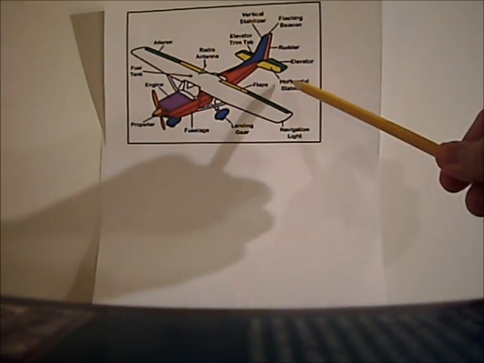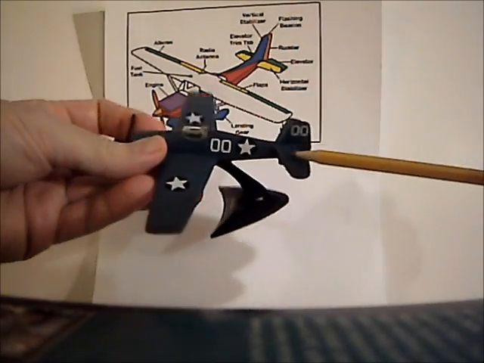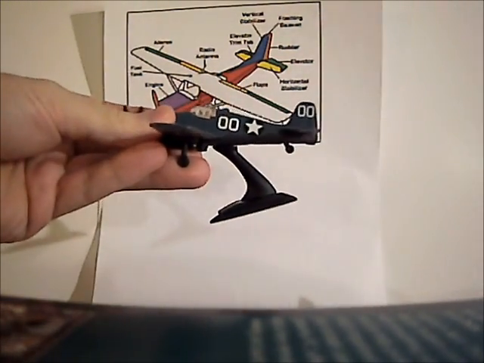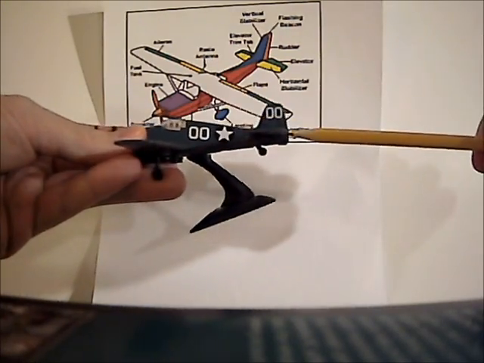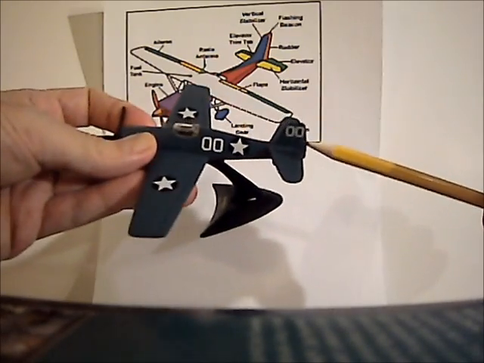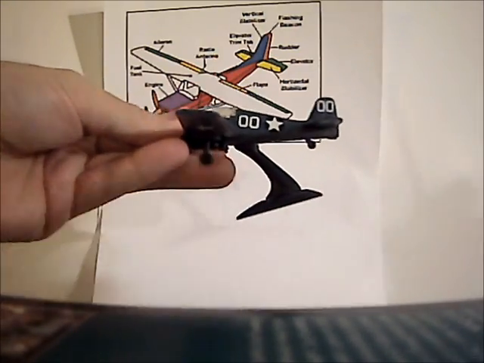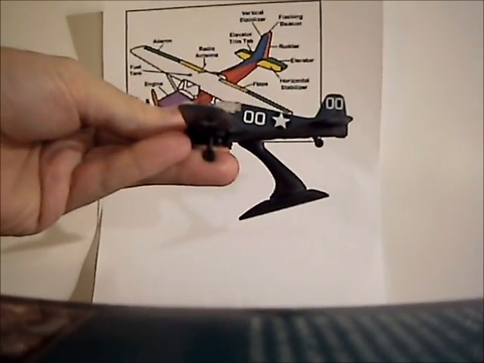Next, let's take a look at the horizontal stabilizer. This is the horizontal stabilizer, which is part of the tail section. The horizontal stabilizer is right here. When the elevators, which are attached to the back and move up and down, are flush with the horizontal stabilizer, it allows the aircraft to move in a straight line.